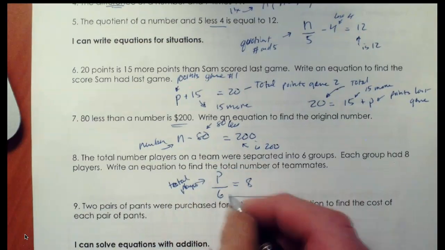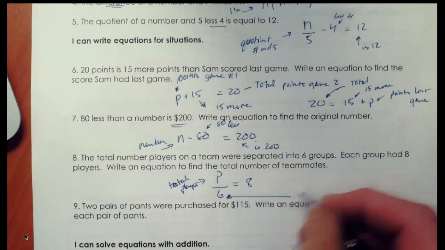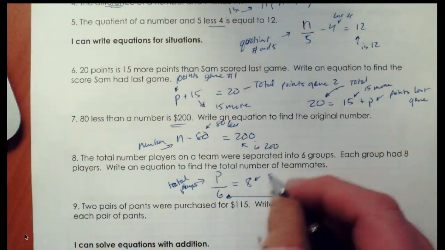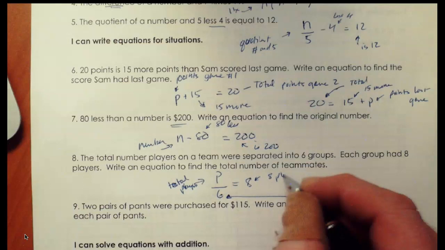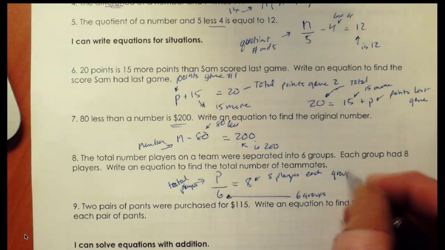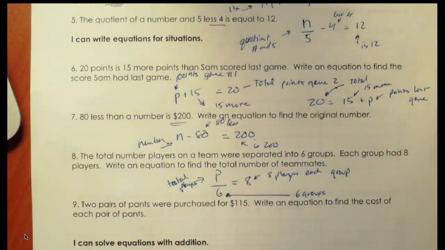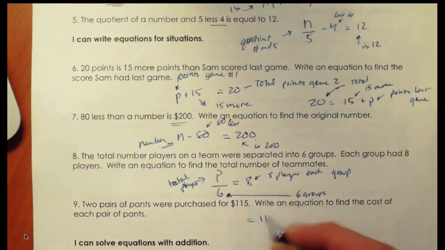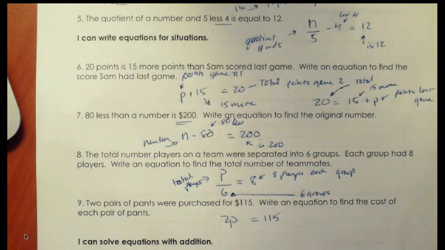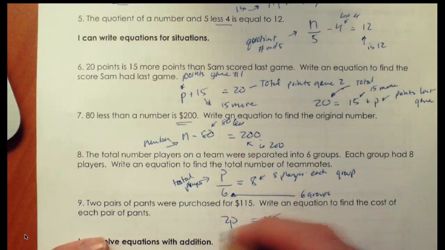I'm going to put a long arrow. 6 groups and 8 players each group. Okay. 2 pairs of pants are purchased for $115. So you know this can equal $115. And there's 2 pairs of pants, and so you can multiply those. It would be like 2 pants equal 115. So this would be 2 pairs.